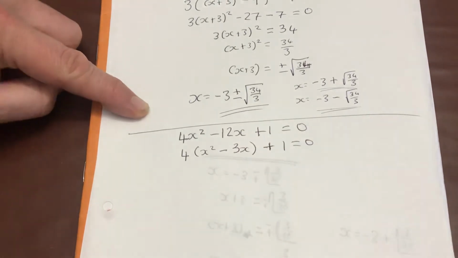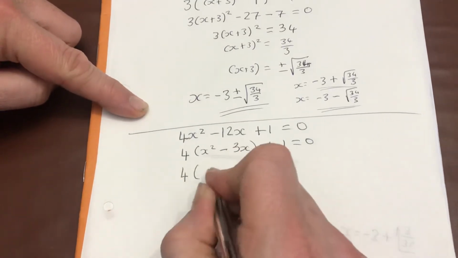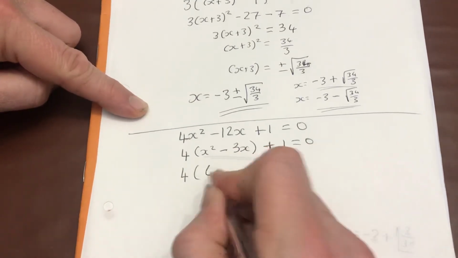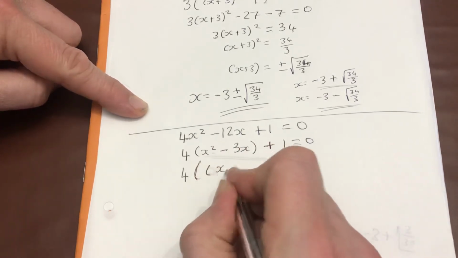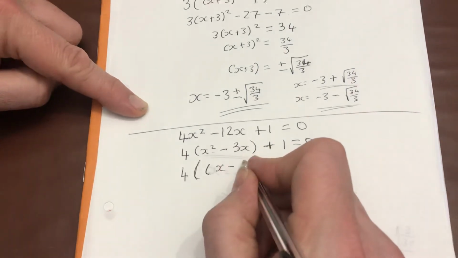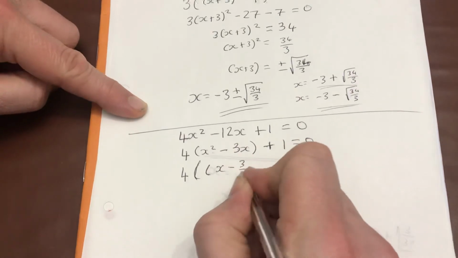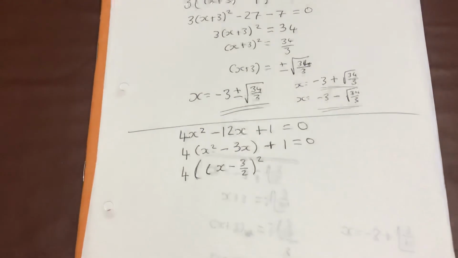Now we have to take a bit of care with this, because when I complete the square for this bit in the bracket, you find this will not be a whole number when it's halved. It would be 1.5. I will write it though as an improper fraction.